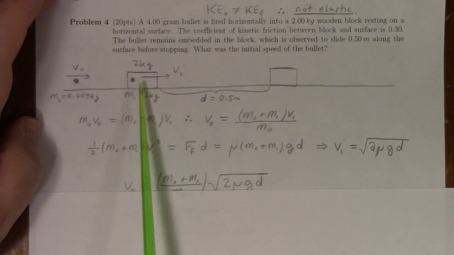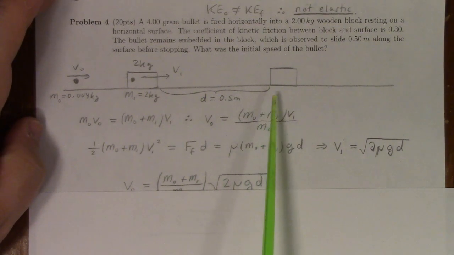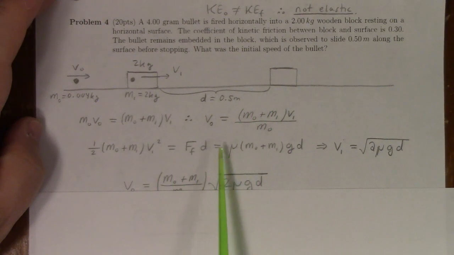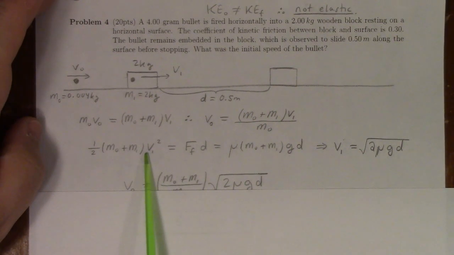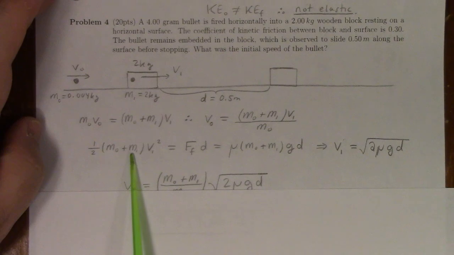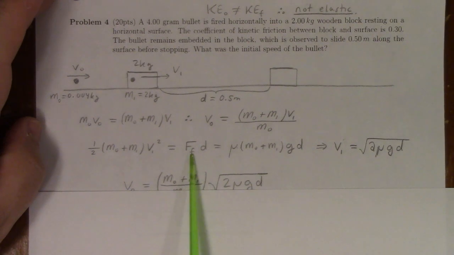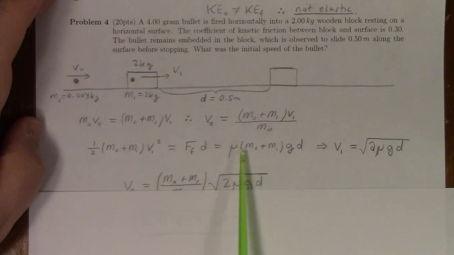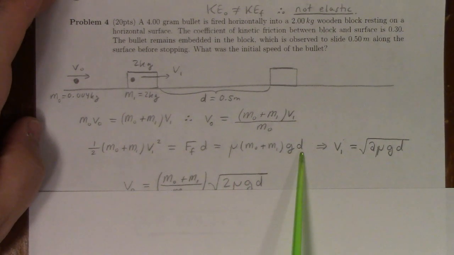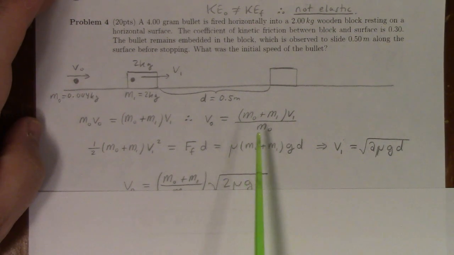Now the bullet-block system slides 0.5 meters, and in so doing it loses kinetic energy to friction. So we have the kinetic energy initially, 1/2 (m naught plus m1) v1 squared, equal to the work done by friction, which is the force of friction times the distance. Now the force of friction is the coefficient of kinetic friction times the mass times g, because the normal force is directly perpendicular to the surface.